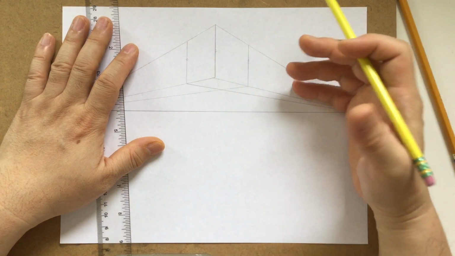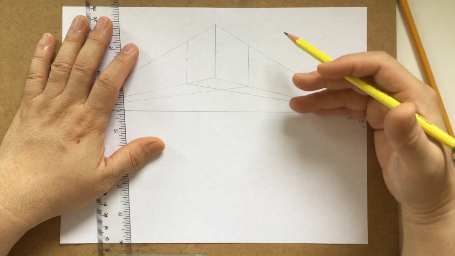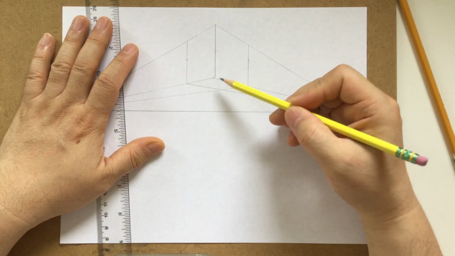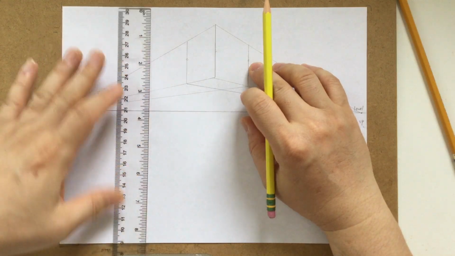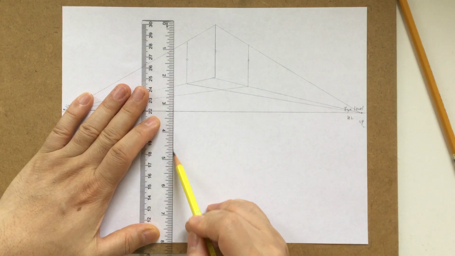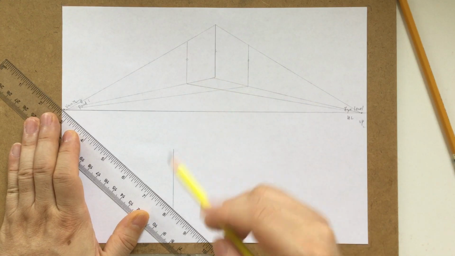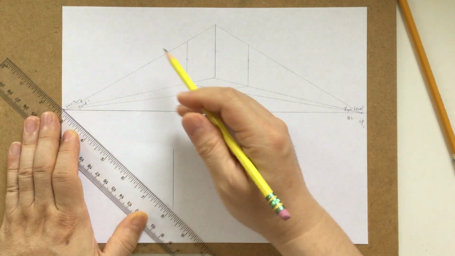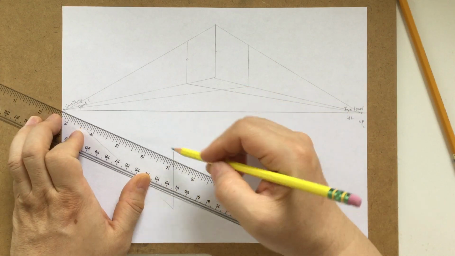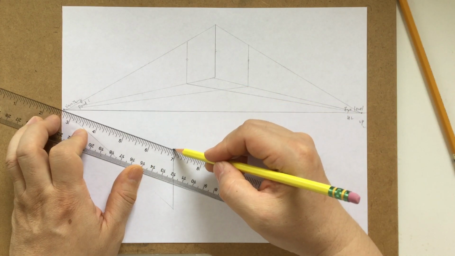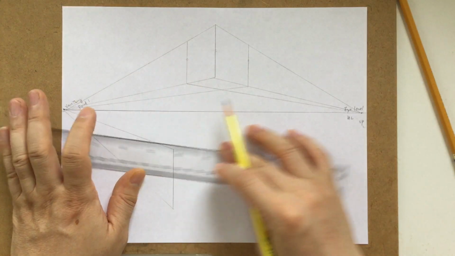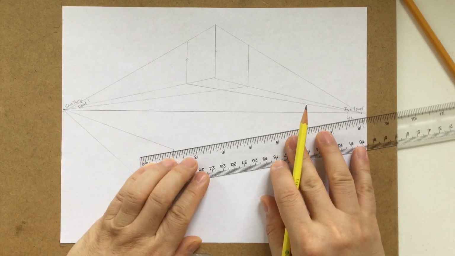If you want to create the structure below eye level, you will see the top of the structure. So it's going to go like this. Again, start with the corner vertical line and then connect to vanishing point 1. So top corner and bottom corner, and then do the same on the other side.